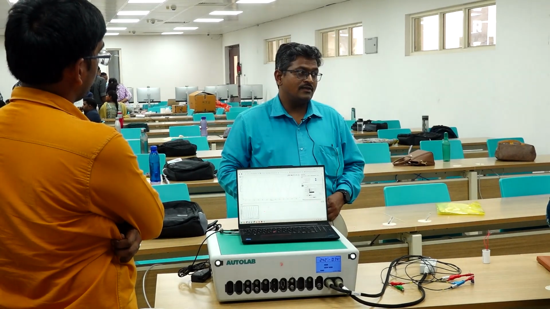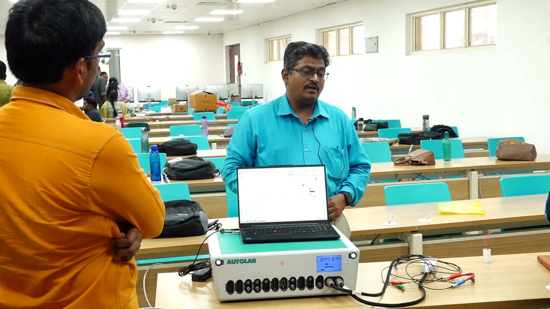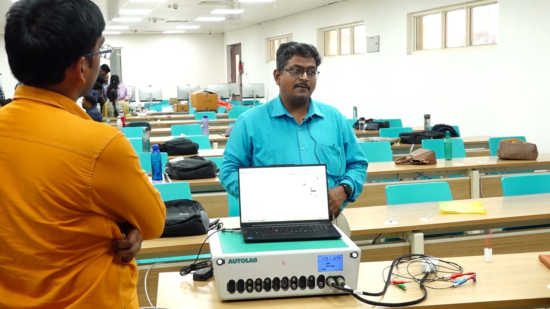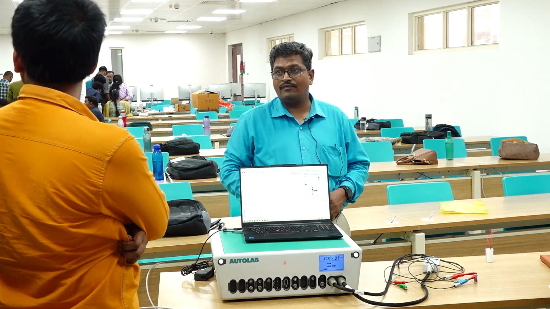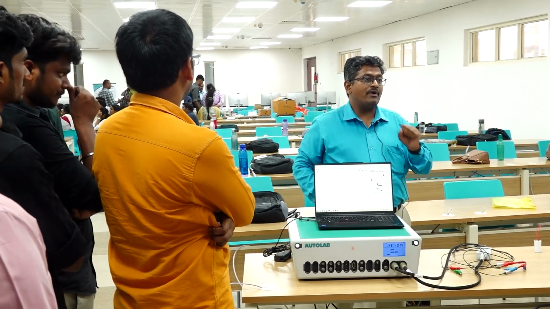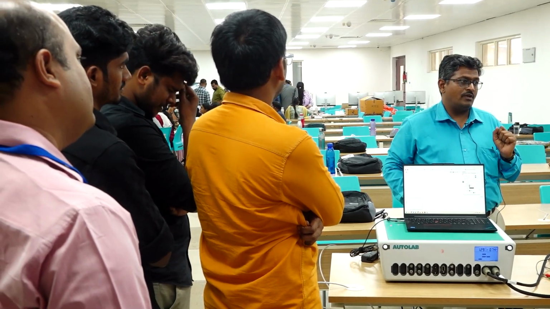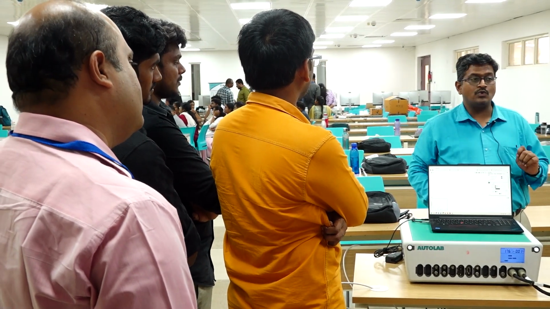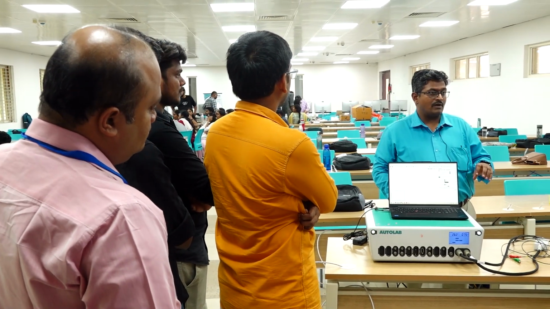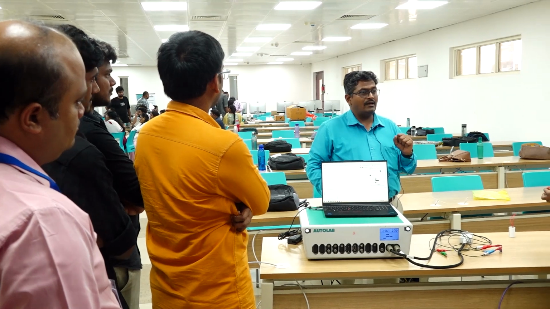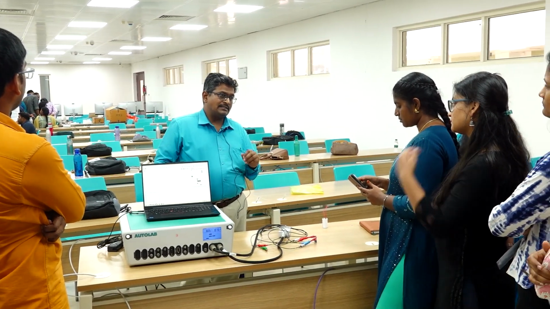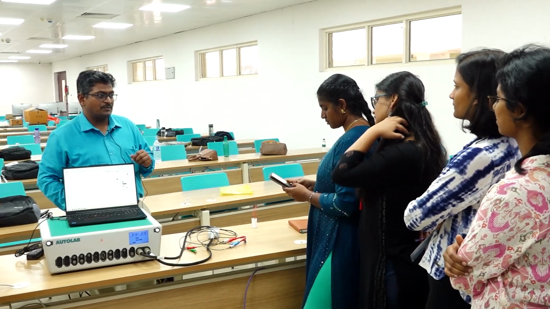Electrical buses, train tracks, very good, regenerative braking systems. Then, wherever there is a requirement for high power within a short span of time, when you start your car or when you start your scooter, it requires a huge power. If you draw the entire power from the battery, then the battery life will reduce, or the battery may not support it sometimes. That is the reason your self start will not work several times.